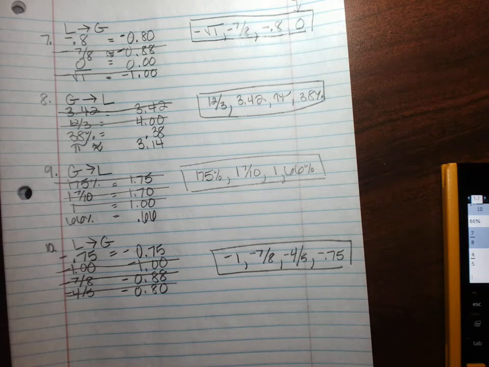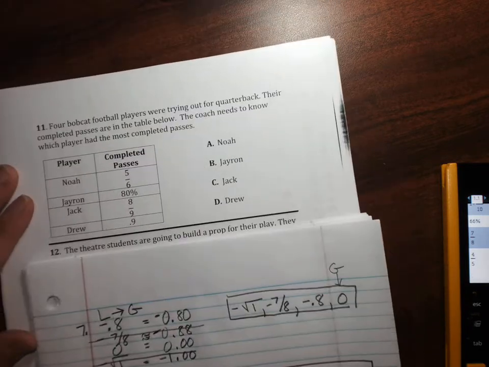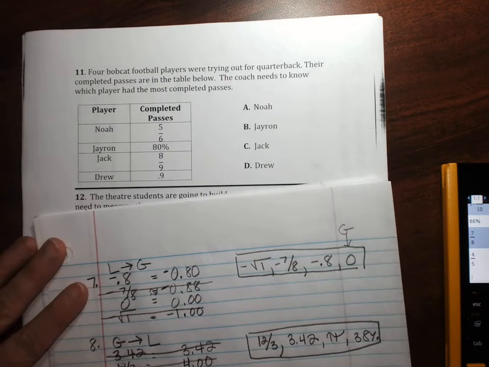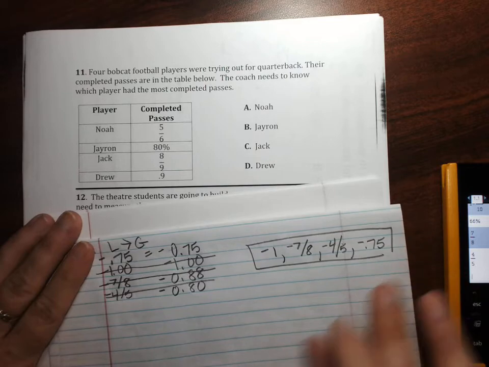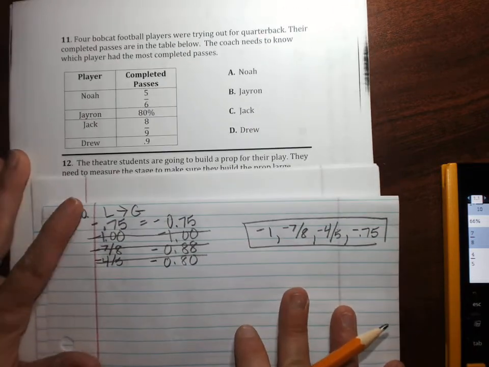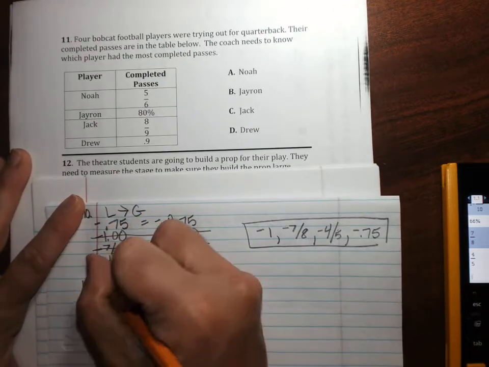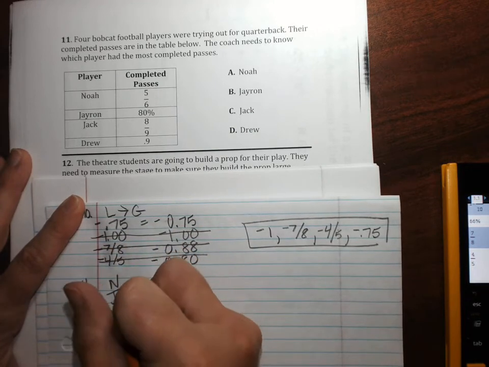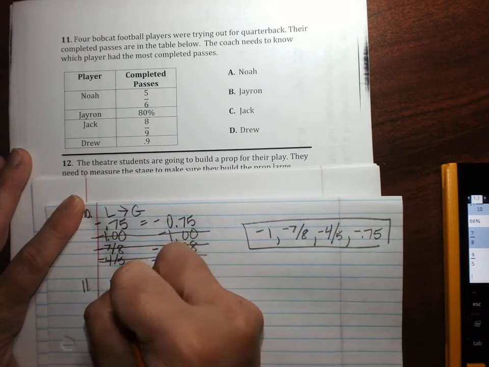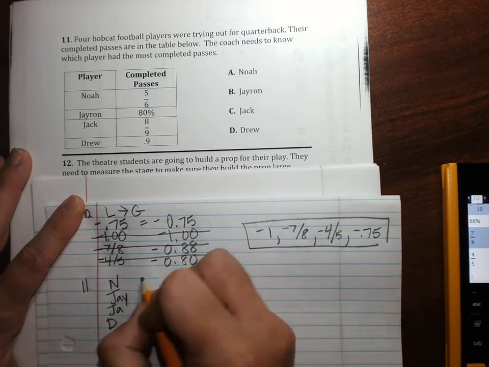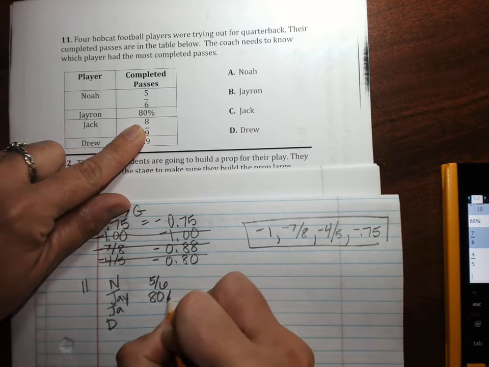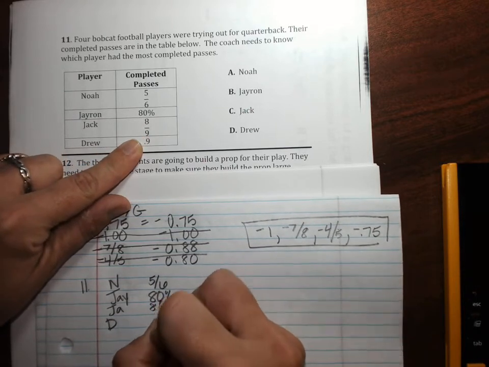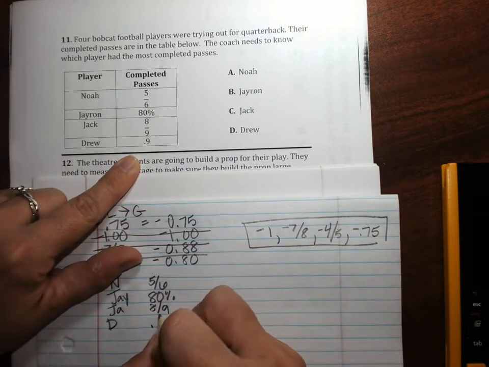Okay, let's move along to number 11. Number 11 was a word problem, all right, about bobcats. I'm going to fold my paper here. And remember, you just pause, okay? So number 11, we've got Noah, Jaren, Jack, and then we've got Drew. All right, Noah was 5 out of 6. Jaren was 80%. Jack was 8/9, and Drew was 0.9.